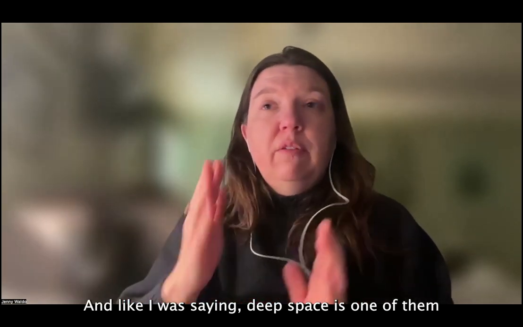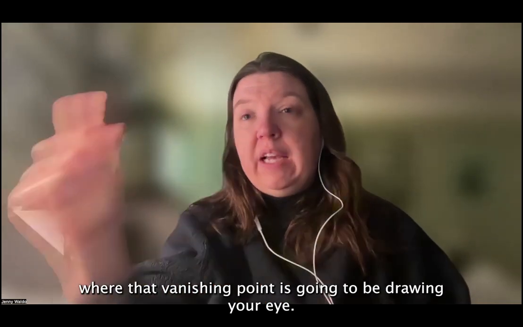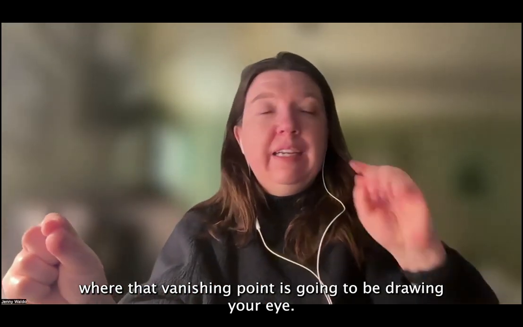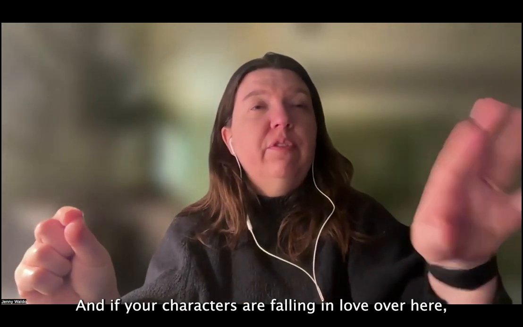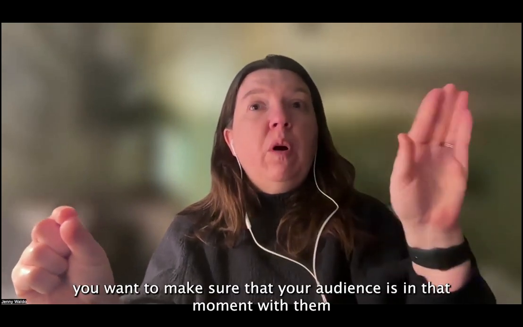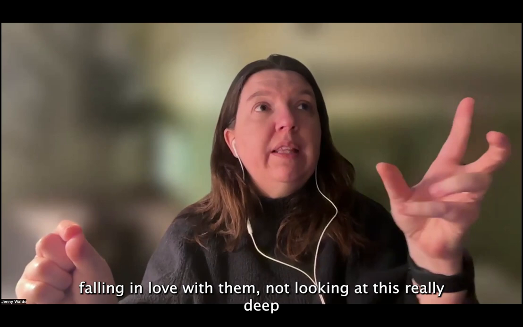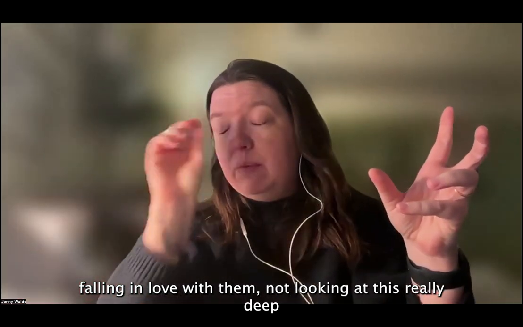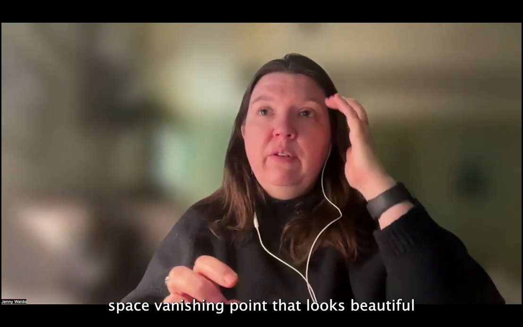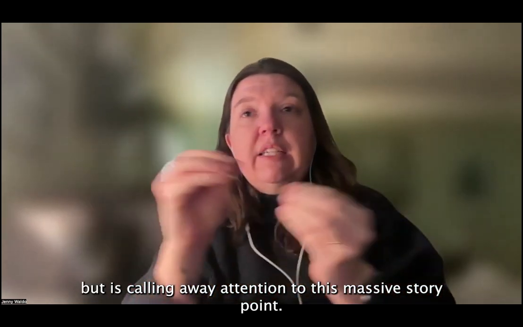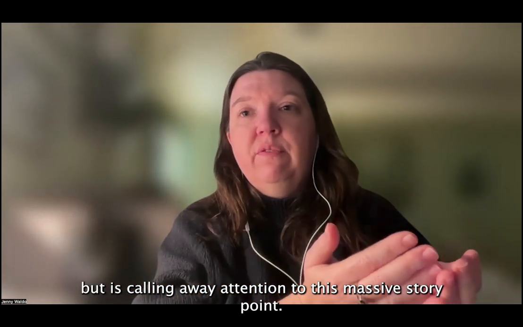And like I was saying, the deep space is one of them, where that vanishing point is going to be drawing your eye. And if your characters are falling in love over here, you want to make sure that your audience is in that moment with them, falling in love with them, not looking at this really deep space vanishing point that looks beautiful, but is calling away attention from this massive story point.